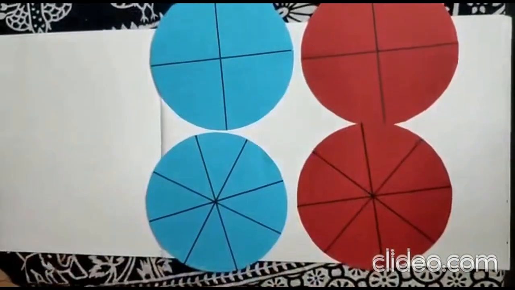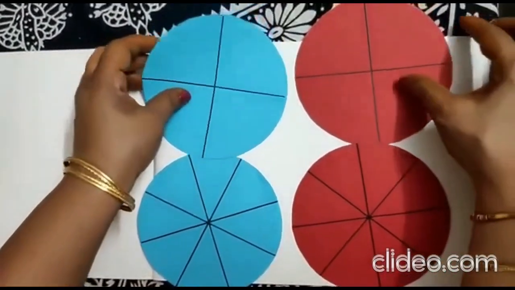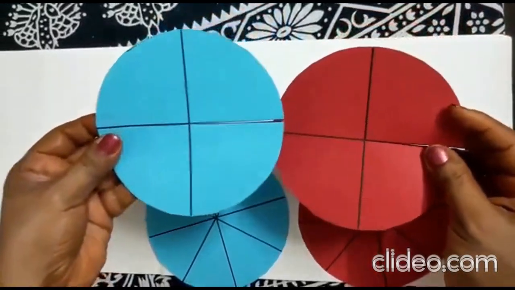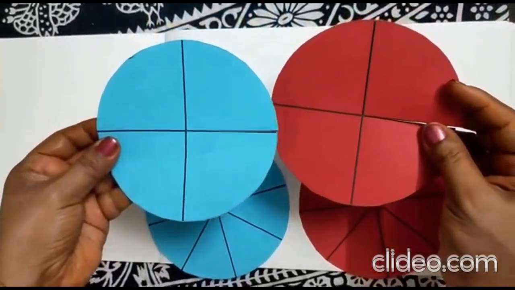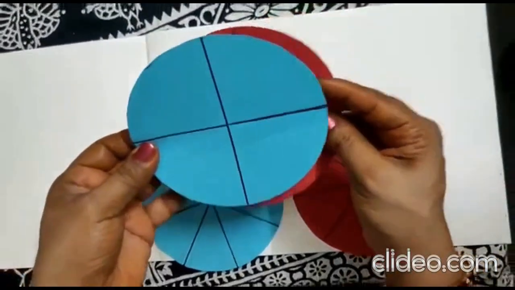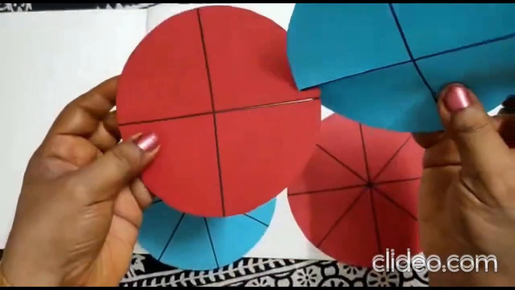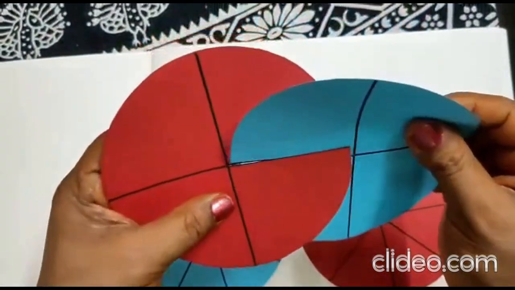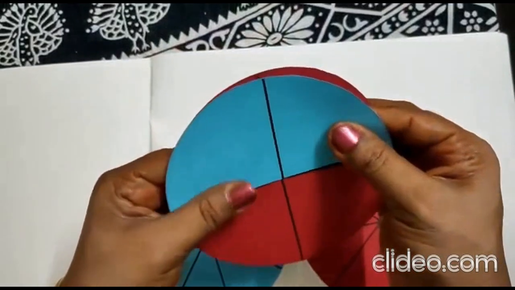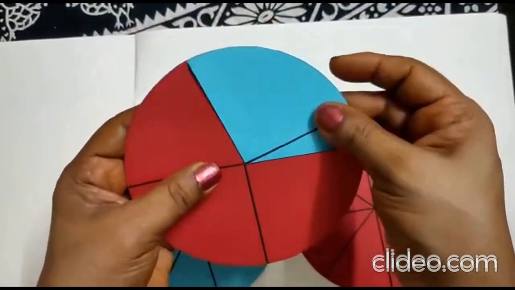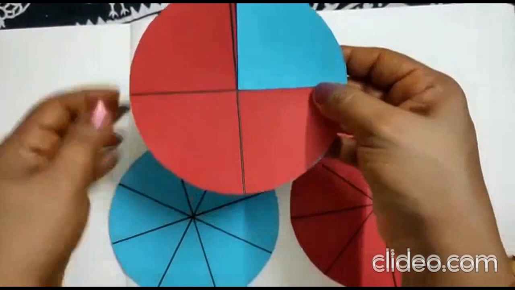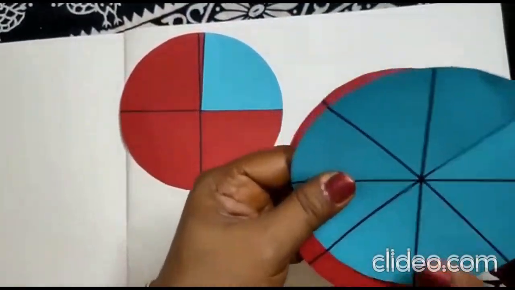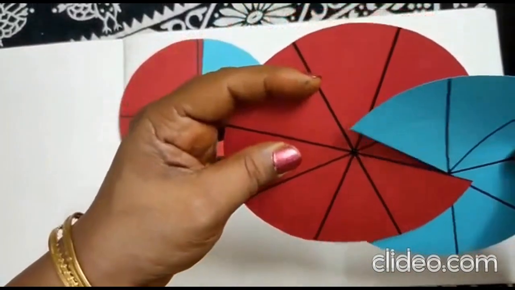Now, we join 1 blue circle and 1 red circle, each divided into 4 equal parts like this. Like this. We join the circles like this.